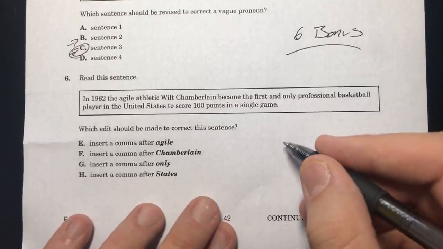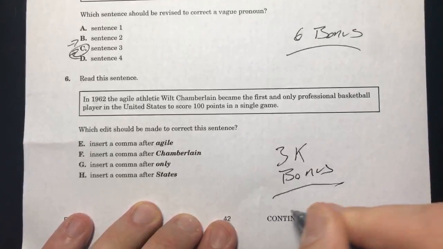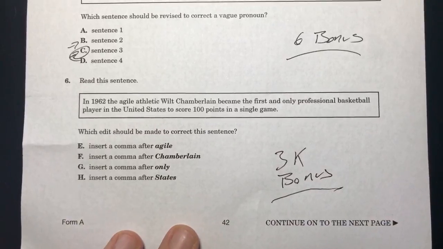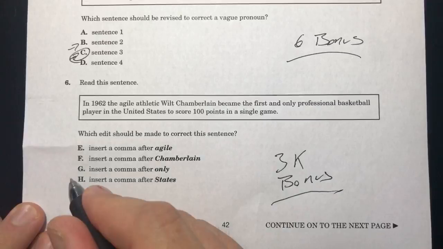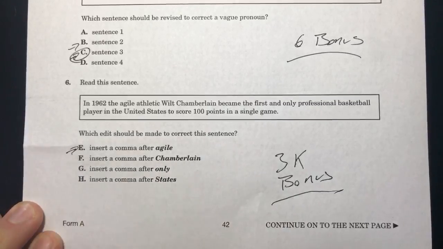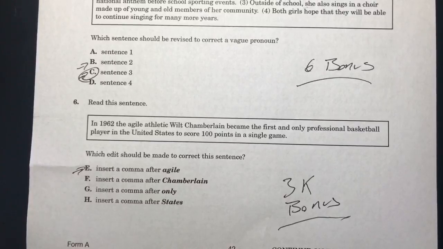Here we go. This one is worth 3K bonus. First one to give it to me. I'll take right answers in all forms. That's okay. Chati comes in with E. Wow, that was fast. Anybody else have a guess? That could be wrong. Arindam came in with E. I'll take one more to confirm it.